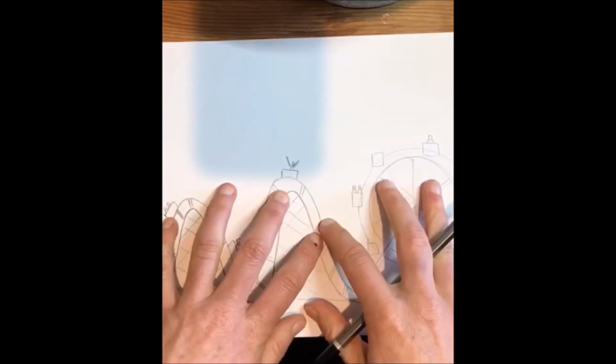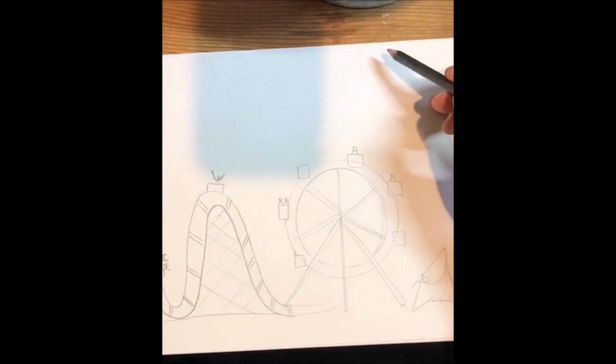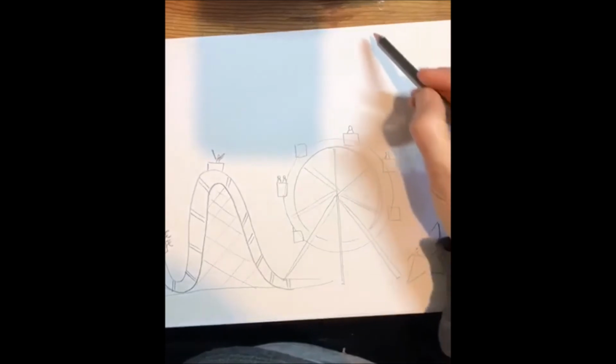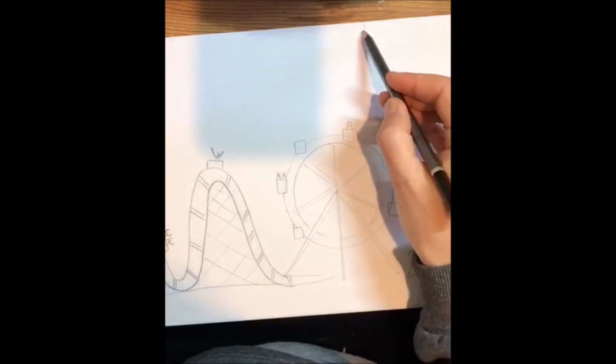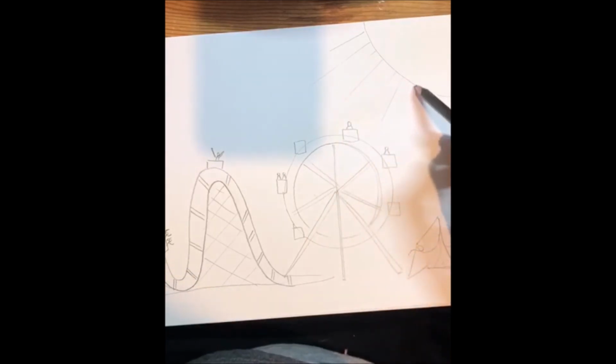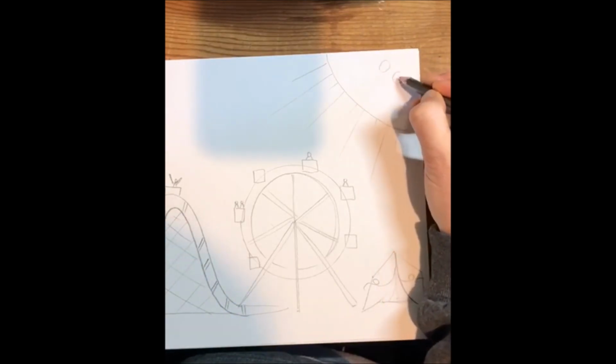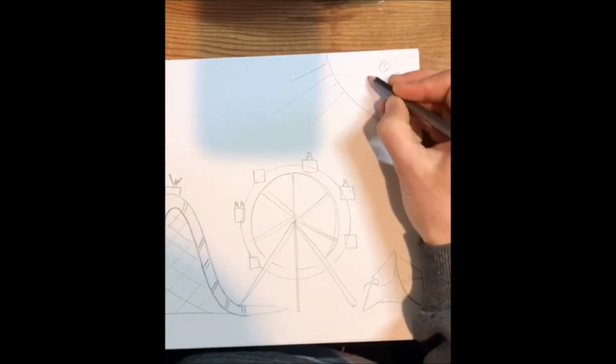So this is the foreground. Now I need something to happen in the background. So I'm going to put a big sun in the sky here in the corner, because for me, the day I go to the theme park or the Show, it's going to be a beautiful, bright day. And I'm actually going to put a face in my sun because I would like the sun to be smiling on me that day.